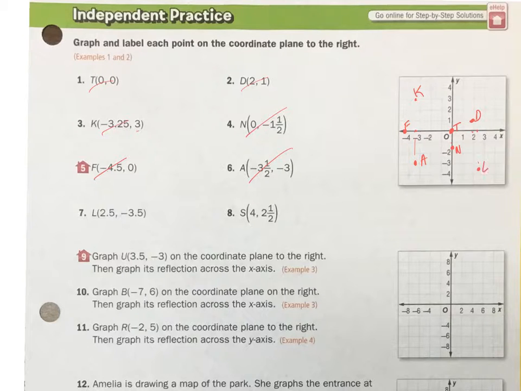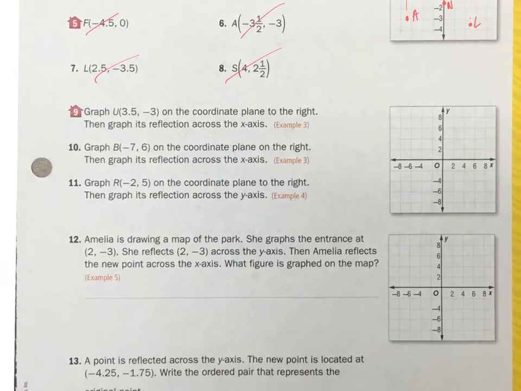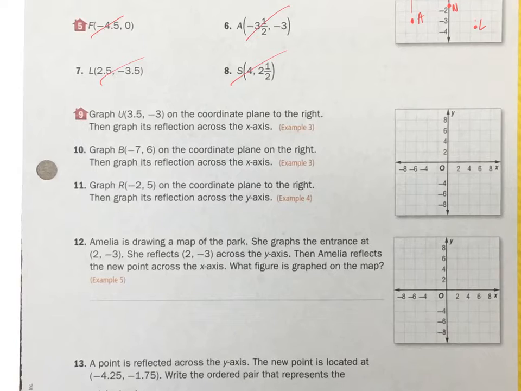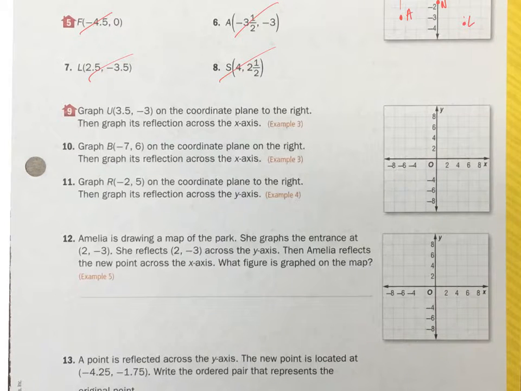Okay, that's L. And then S is 4, positive 4, and a positive 2.5. 1, 2.5, right there. That is S. Okay? So those should be all your points. Let's look at number 9. And let's see, what are we doing? Number 1 through 12. So we're not going to do 13. Let's do 1 through 12.